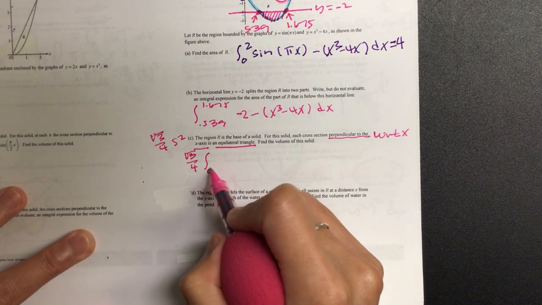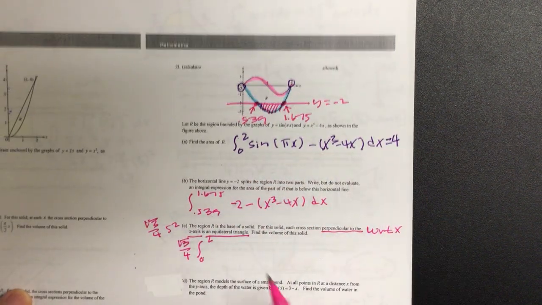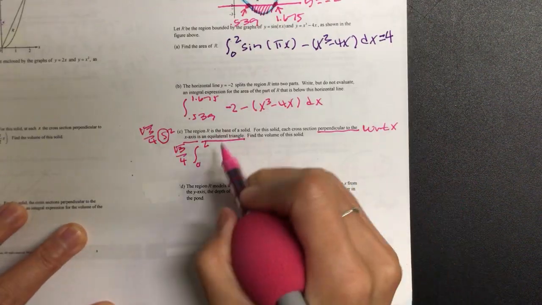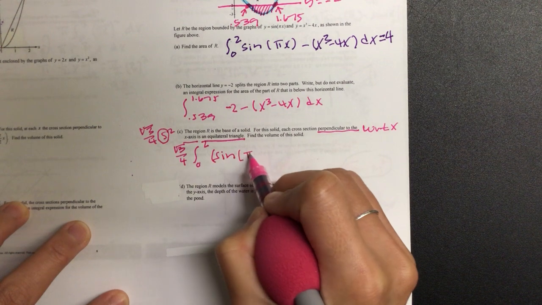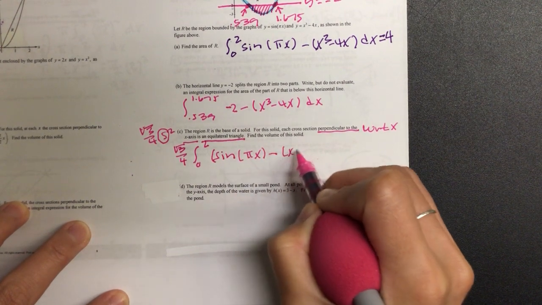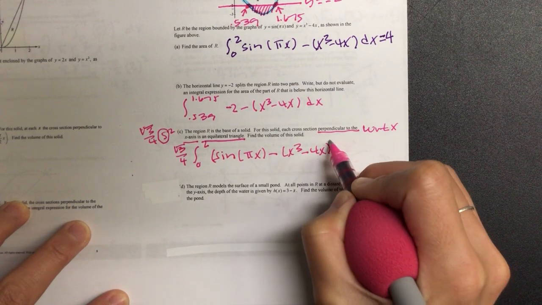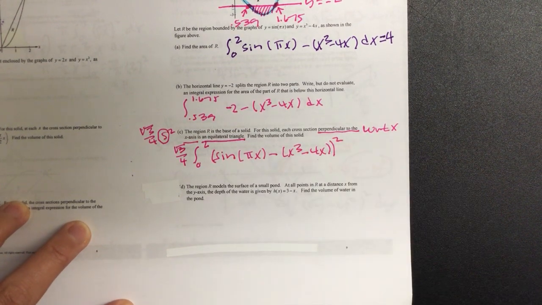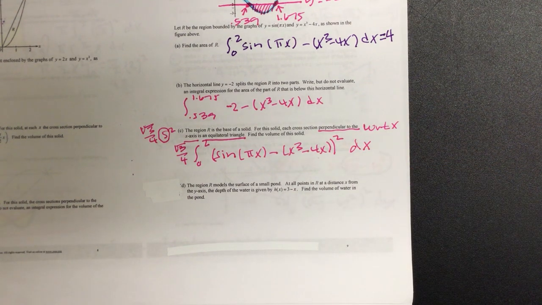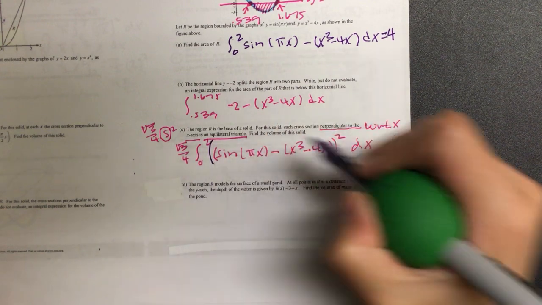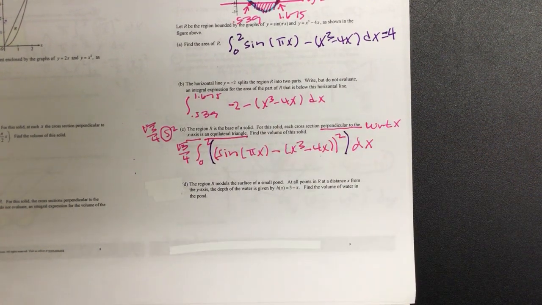And we're still on 0, 2. My one side is what we already had right here. So instead, we're going to keep it but square it at the very end. So let's put on here sine of pi x minus x cubed minus 4x. And then I'm going to square the whole thing, and that will be dx. Now for this one, keep in mind the calculator is going to give you extra set of parentheses. So make sure you consider that piece. And type that in with the radical 3 over 4 at the beginning, or multiply by that at the end.